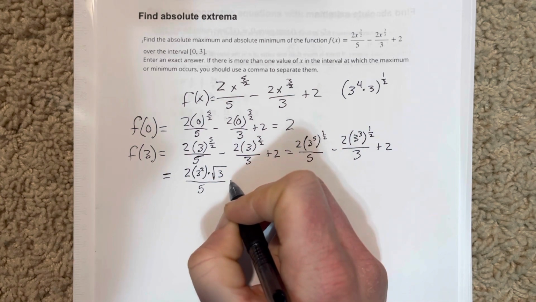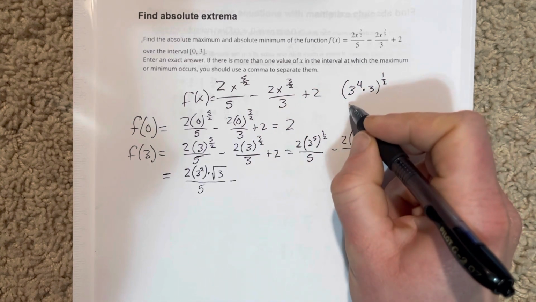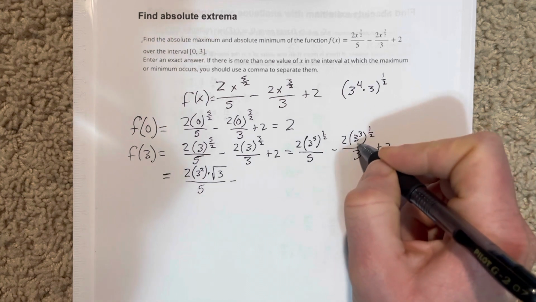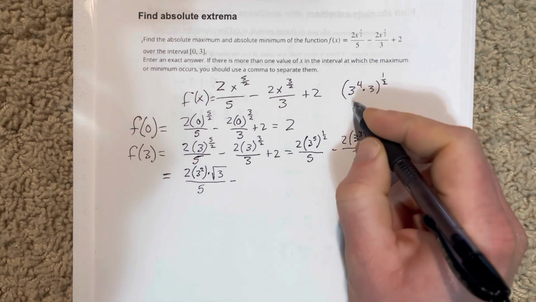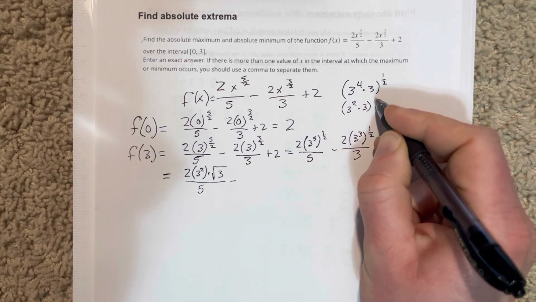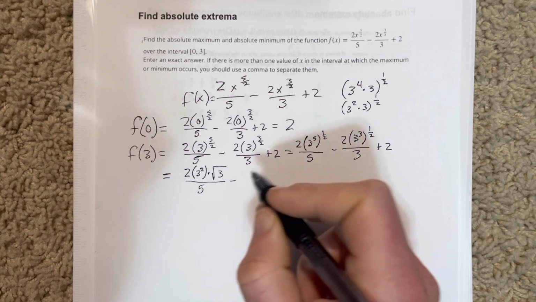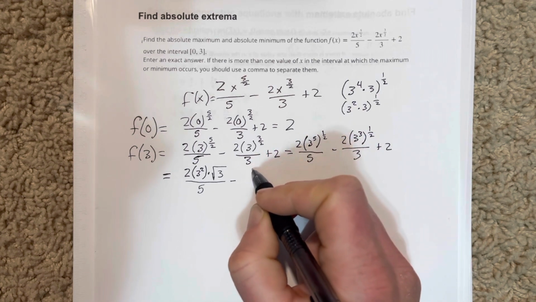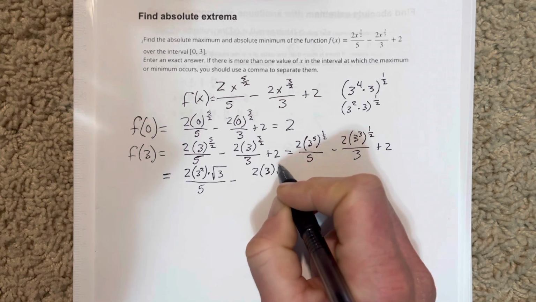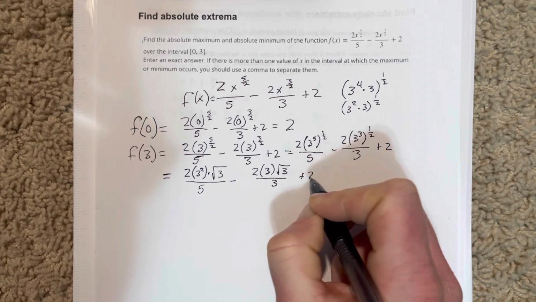and then minus, we're going to do the same thing with this 3 to the 3 halves. We're going to write this as 3 squared times 3 to the 1/2, and the square root of 3 squared would just be 3. So we're going to end up with minus 2 times 3, and then root 3 afterwards, all divided by 3 plus 2.